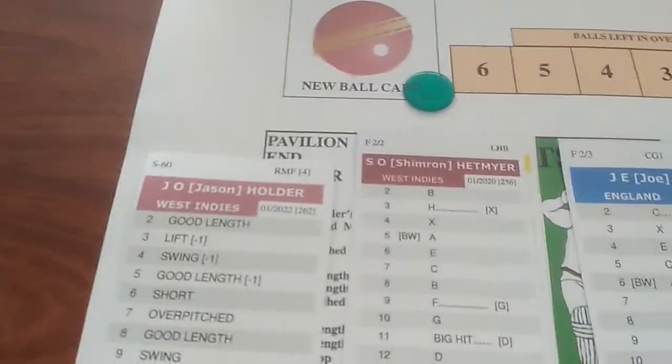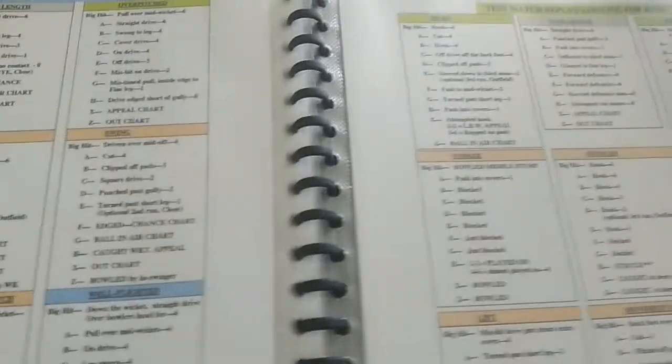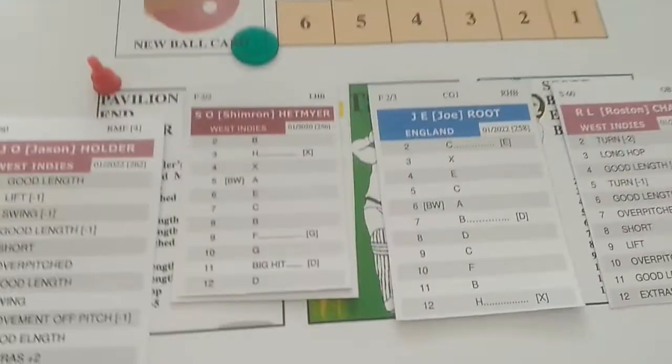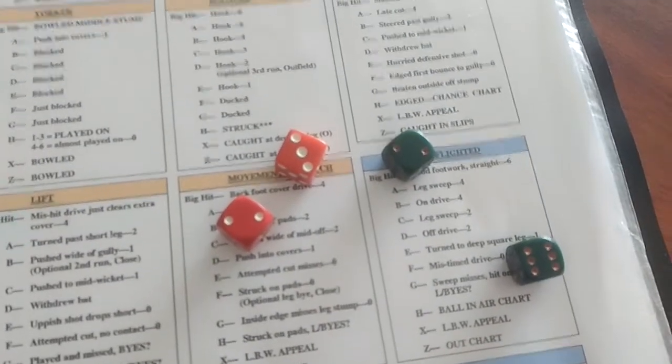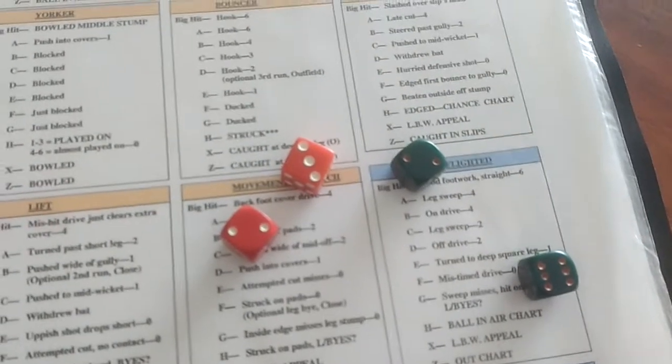So Hetmeyer got a single off the last ball of the over, so he's going to retain the strike when they swap ends, and Jason Holder's bowling again. So let's just say Hetmeyer is back into it again, and he's looking for runs again. Now generally it's going to take a while before they go up the grades or the approaches, but just for this example, 5 for the bowler and 8 for the batter.